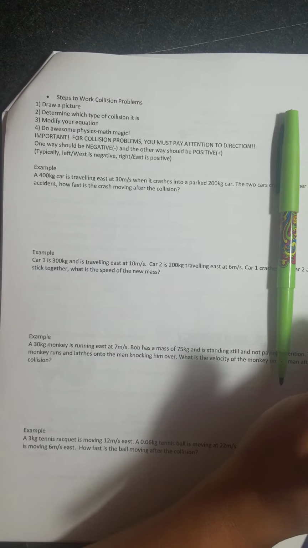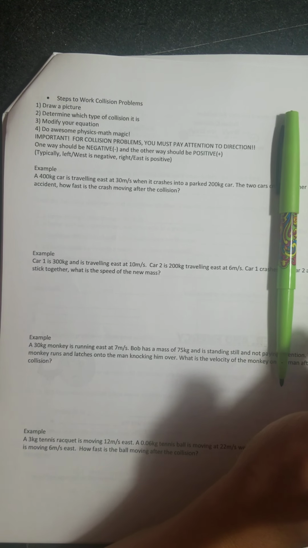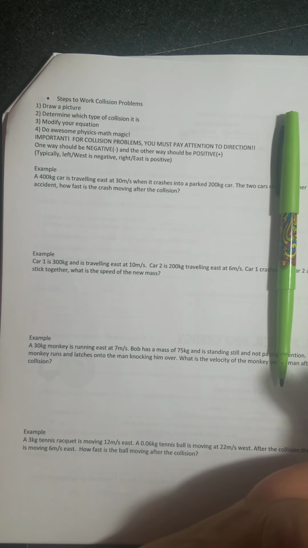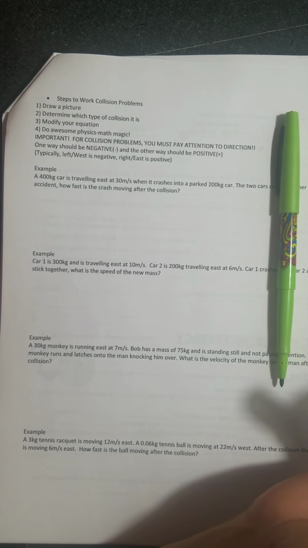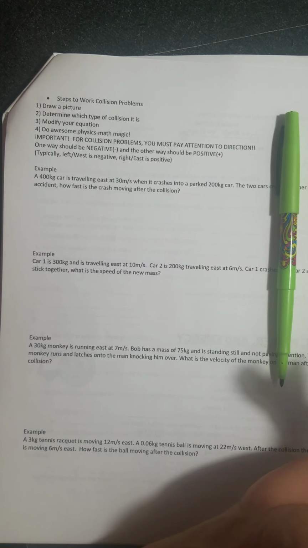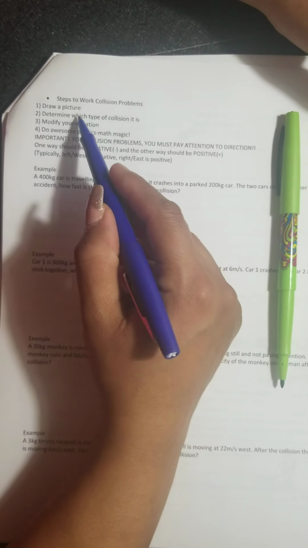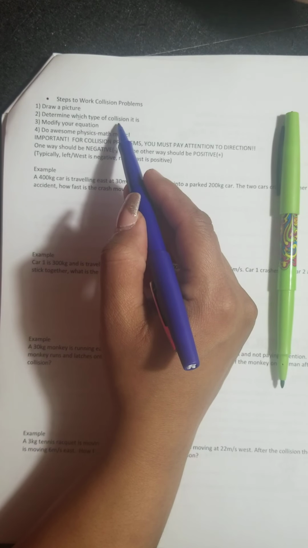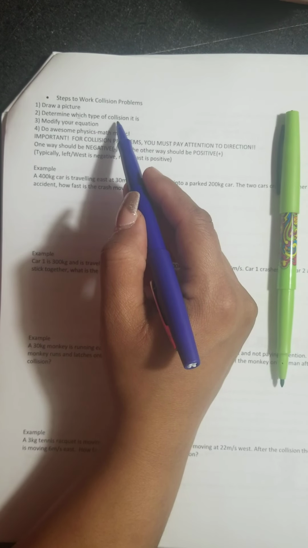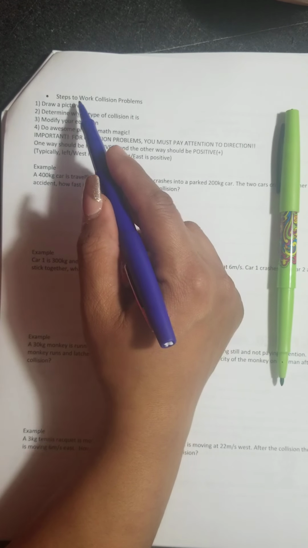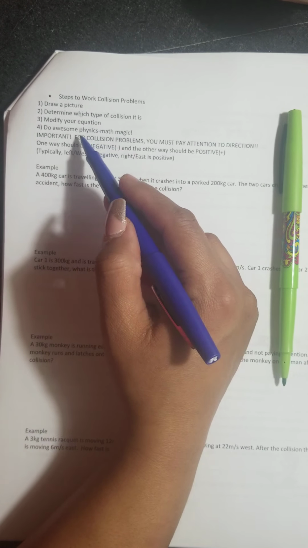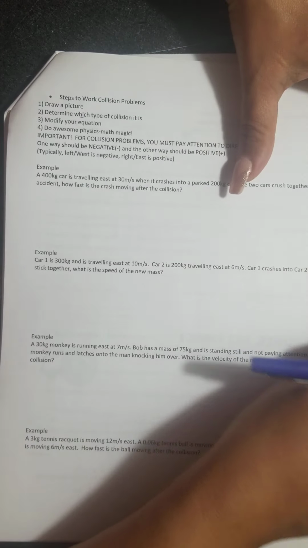Is drawing a picture mandatory so that you can get full points? No, it's not. But if you don't understand how to do it, I'm suggesting to draw the picture. Determine which type of collision occurred: inelastic, elastic, or explosion. Modify your equation so it looks like the picture, and then go ahead and do the math. So let's read this first one.